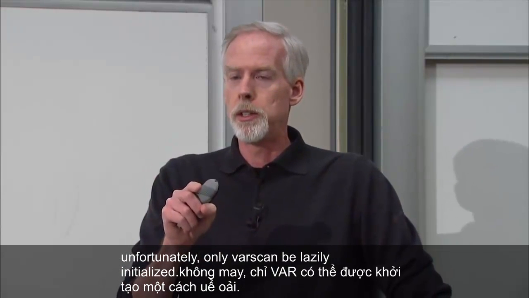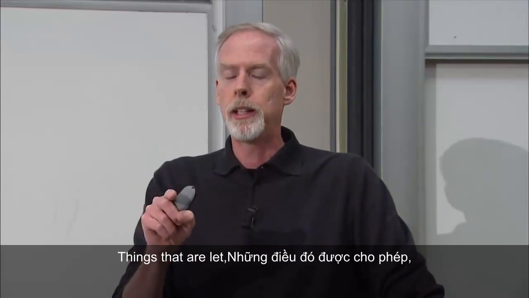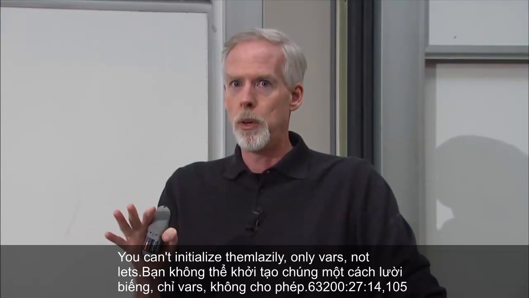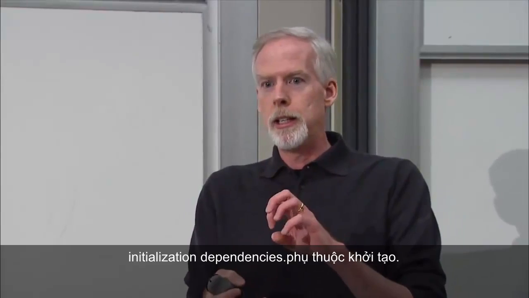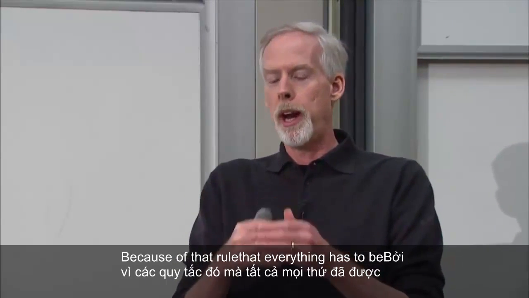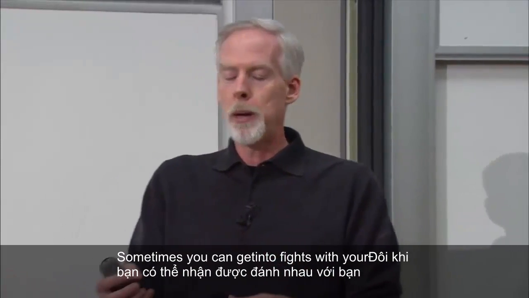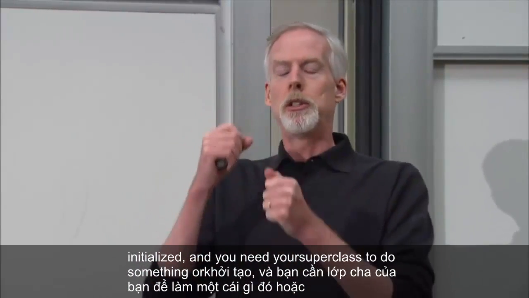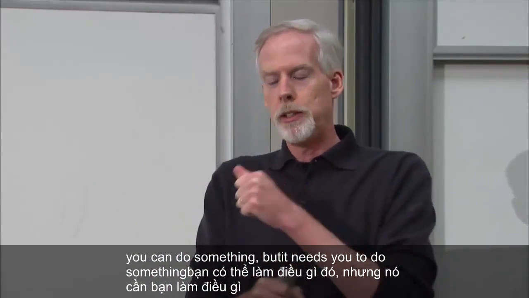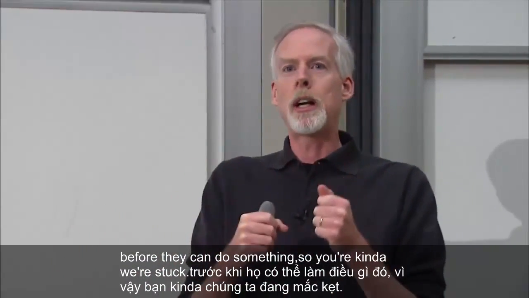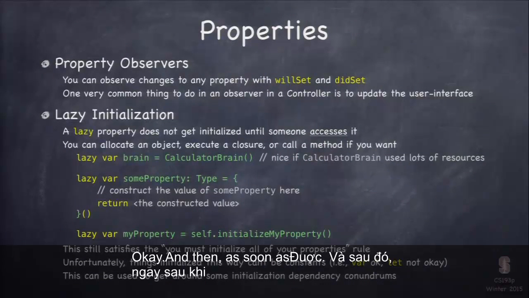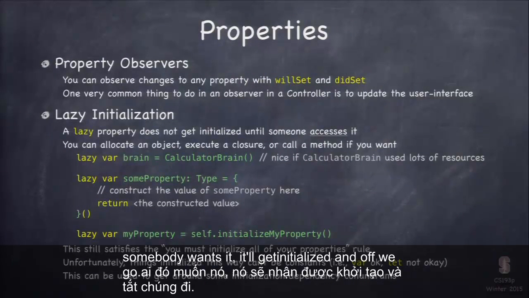Unfortunately, only vars can be lazily initialized. If you have constants in your class, those would have to be initialized in your initializers. You can't initialize them lazily. Only vars, not lets. This can be used to get around some tricky initialization dependencies. Because of that rule that everything has to be initialized before you can do anything, sometimes you can get into fights with your superclass about when something's going to be initialized. You need your superclass to do something before you can do something, but it needs you to do something before it can. So we're stuck. What you can do is make one of the things that depends on the other lazy. As soon as somebody wants it, it'll get initialized, and off we go.